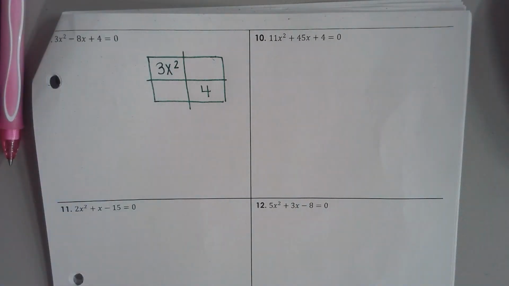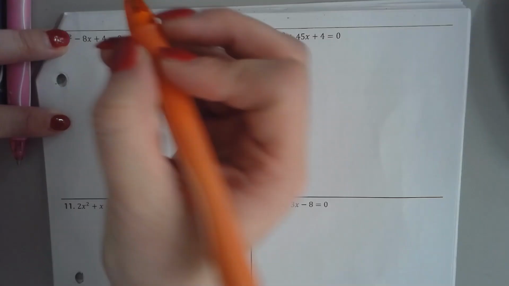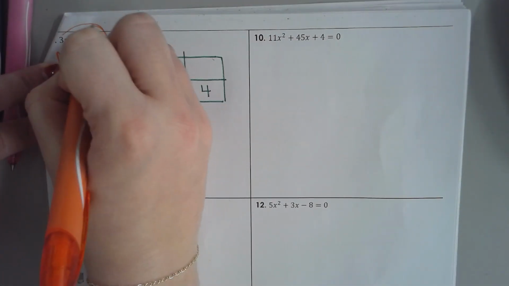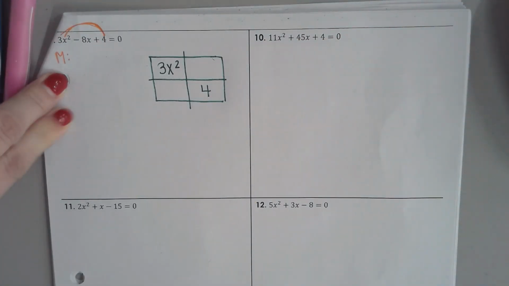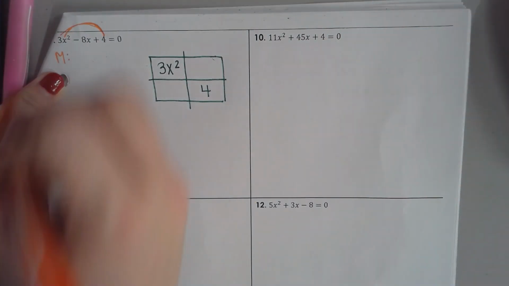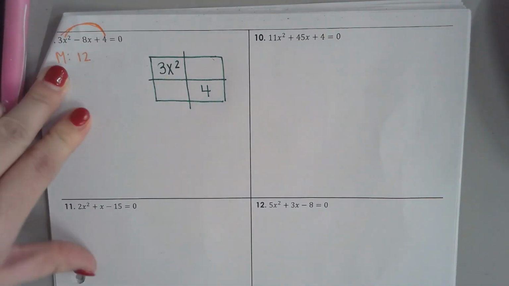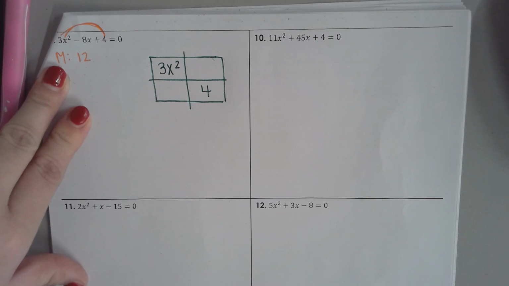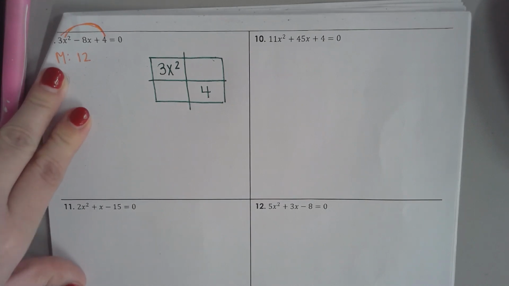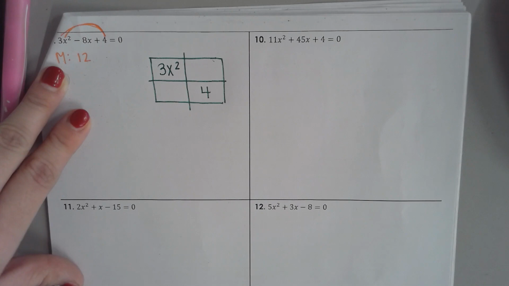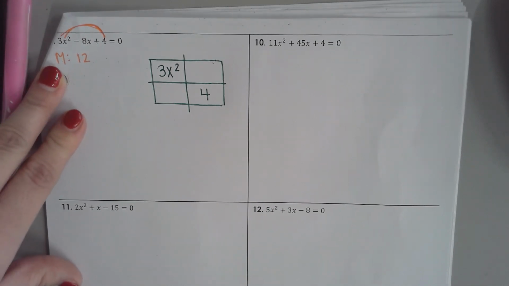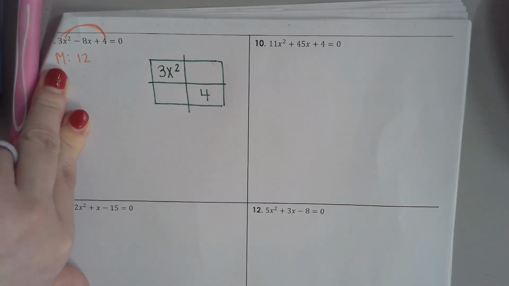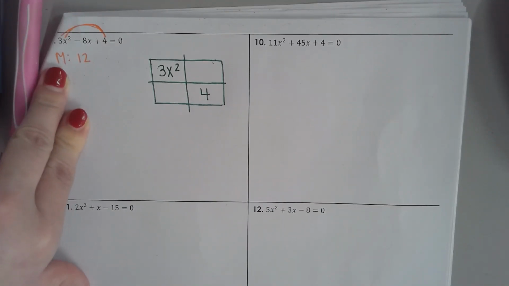So to fill in my other two boxes, I need two numbers that multiply to be what? 12. Where did I get 12? 3 times 4. Did you not say 12? No, you said 4. I just assumed you said 12. It is your A times C. Technically, in those easier problems, we are doing A times C, but A is always 1 in the easier ones. You have to do 3 times 4 to get 12.